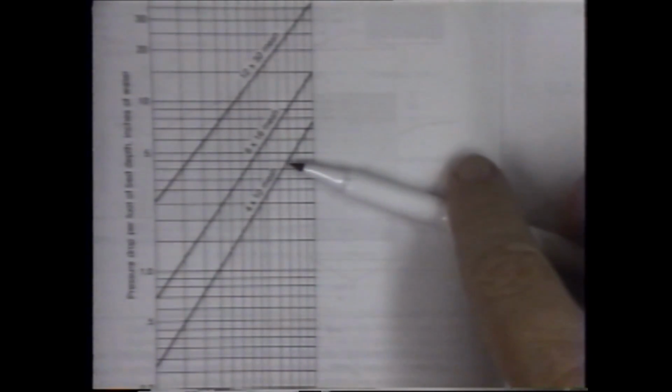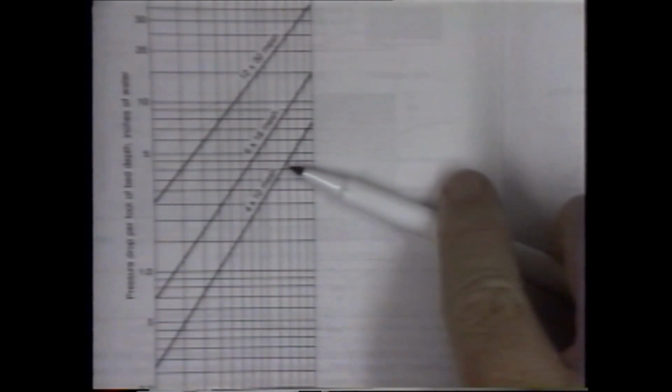Here we have a 4 by 10 mesh carbon. We've got a superficial velocity in this question of 70 feet per minute, because that's what we had in the previous one. So we simply find the intersection of 70 and this curve, and that will give us the answer here.